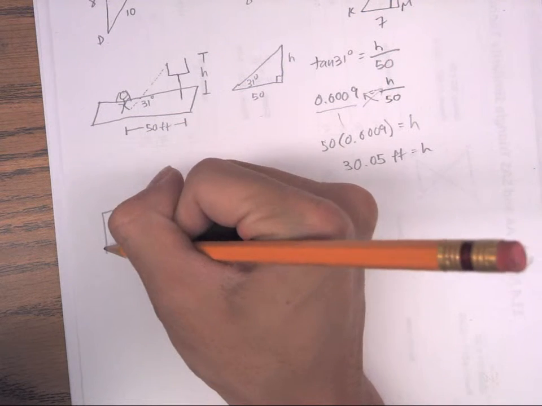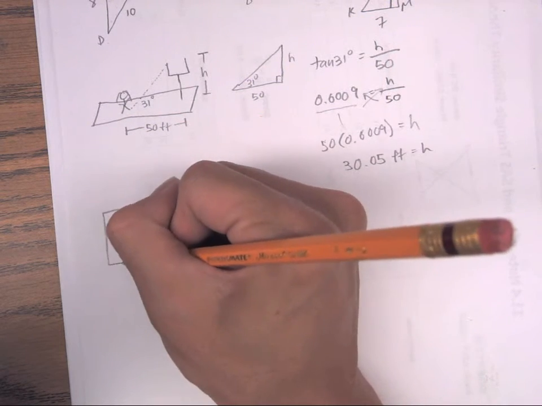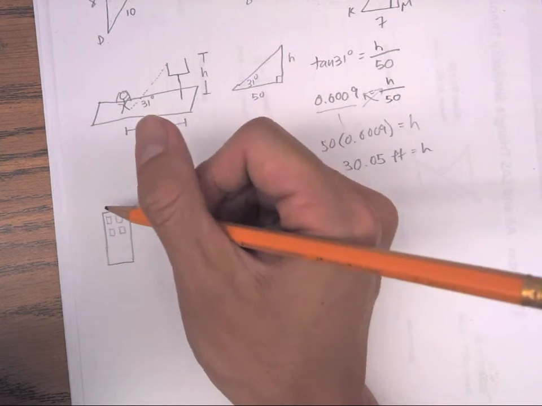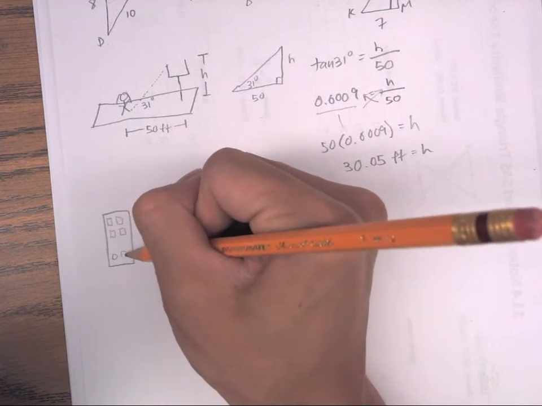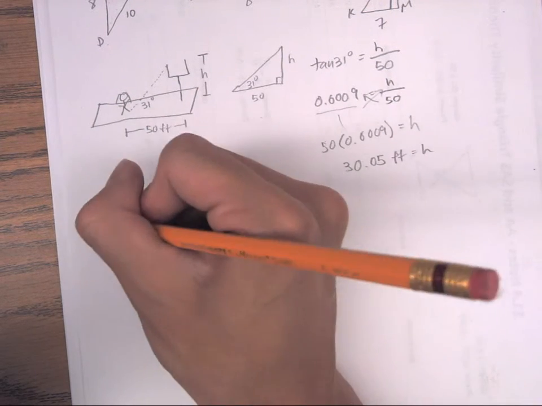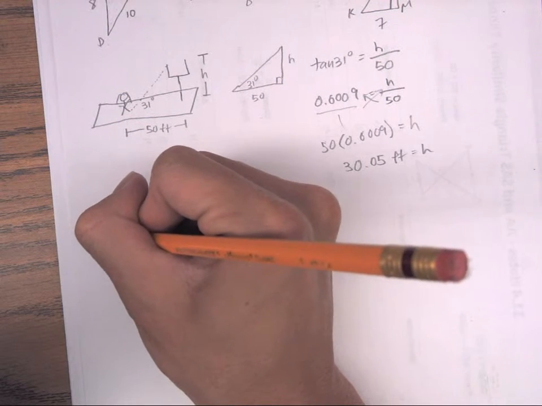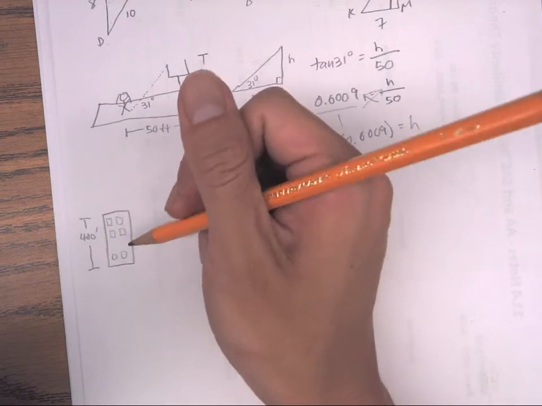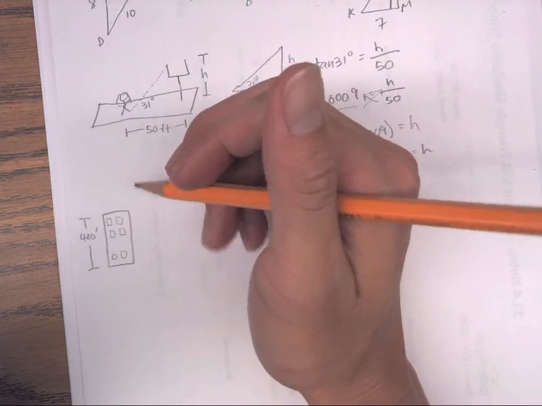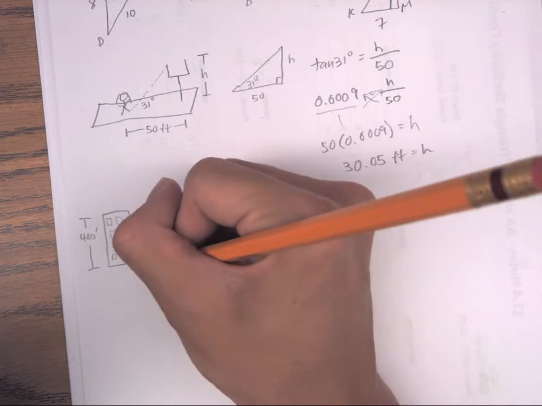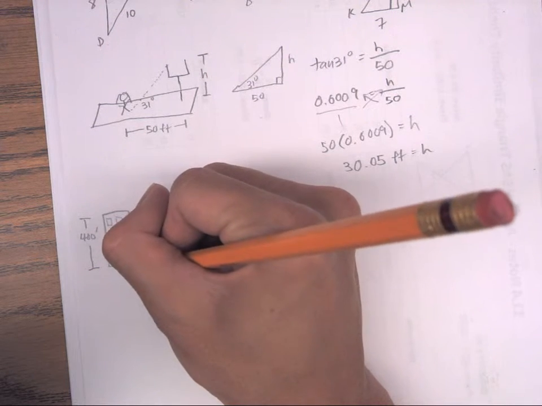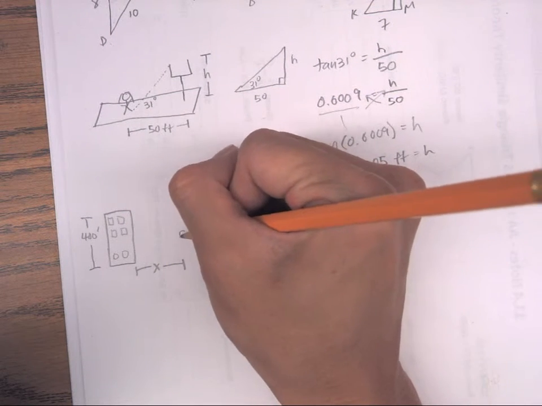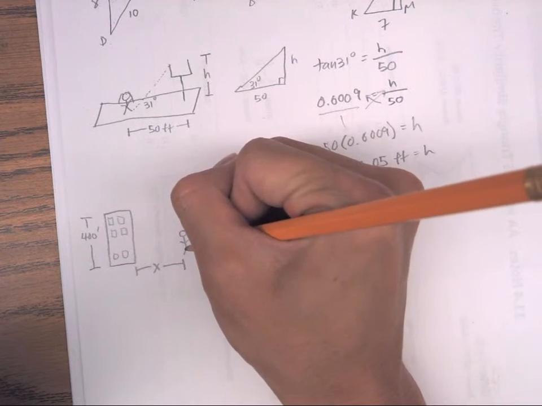So let's say we have a building. It looks something like that. I'm not going to be crazy about the windows. There's some windows there, probably, maybe a door. Anyway, this building is 400 feet tall. This little tick mark means feet. So let's say this building is 400 feet tall. You know what? Let's use Kaylee. Let's say Kaylee is standing a certain distance away from the building.